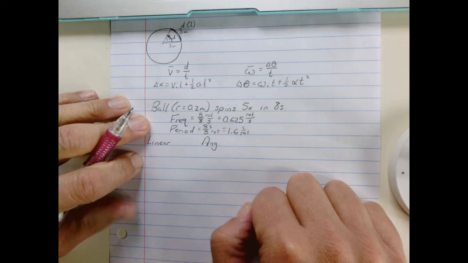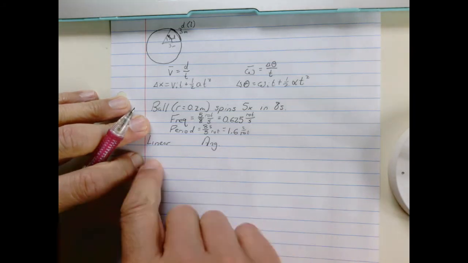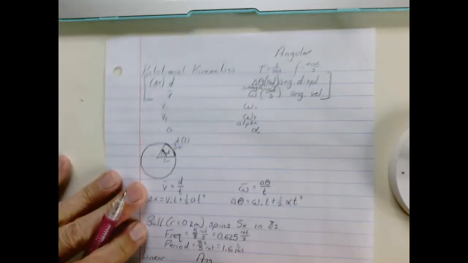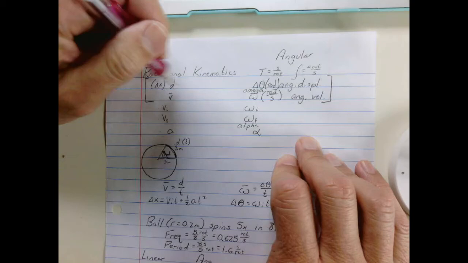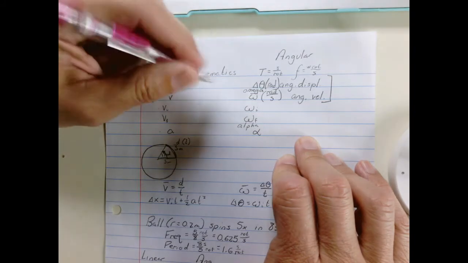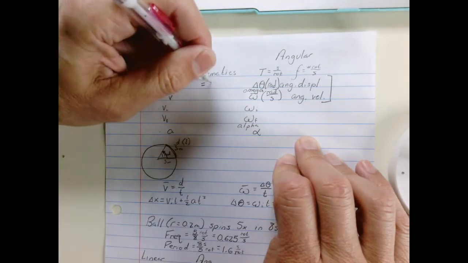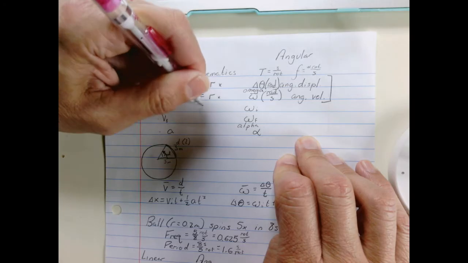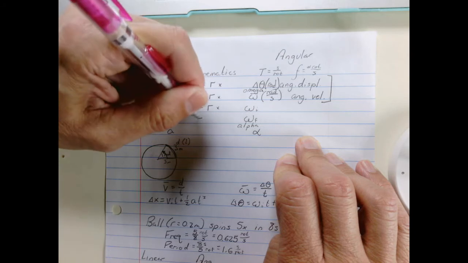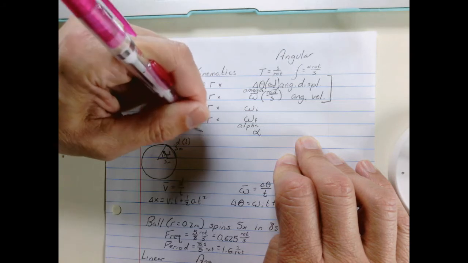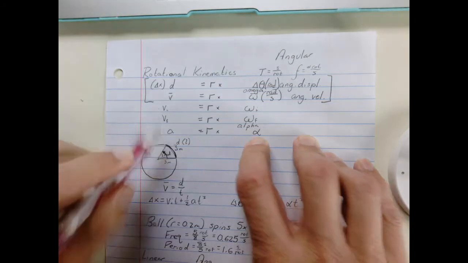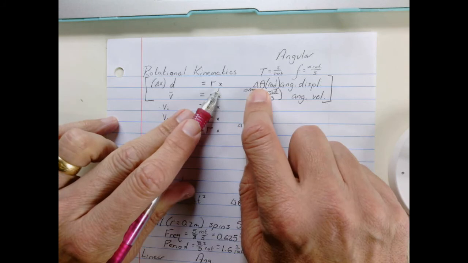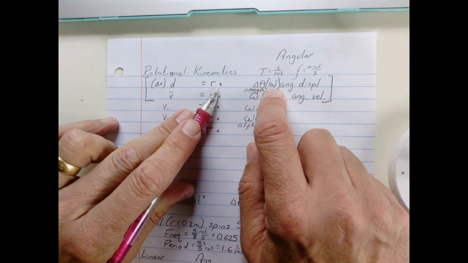Now there's something I didn't tell you that makes going between these things easy. Well, actually I did tell you, but I didn't broaden it. If we go back up here, the relationship between the linear and the angular is this. The linear is always the radius times the angular thing. So the linear distance is going to be r times the angular displacement in radians.